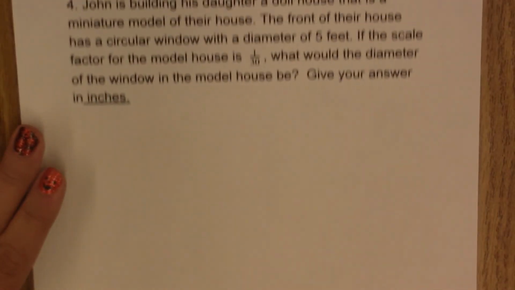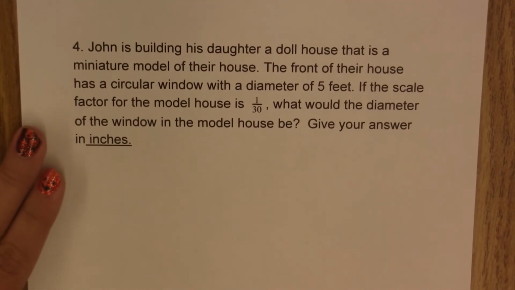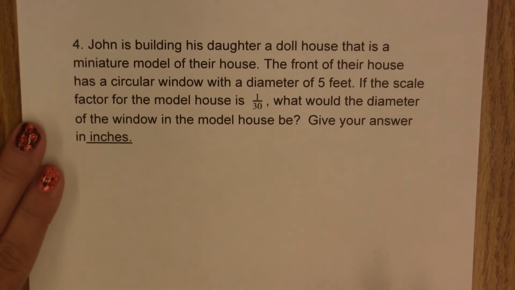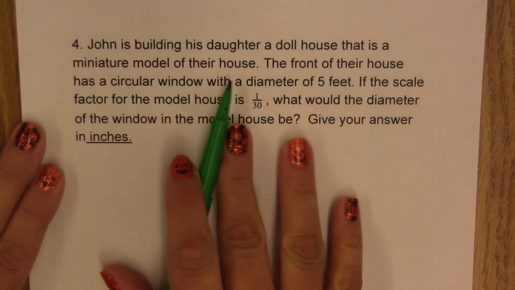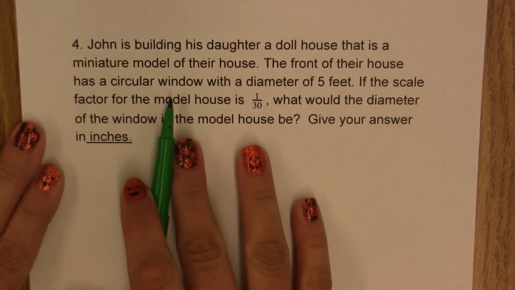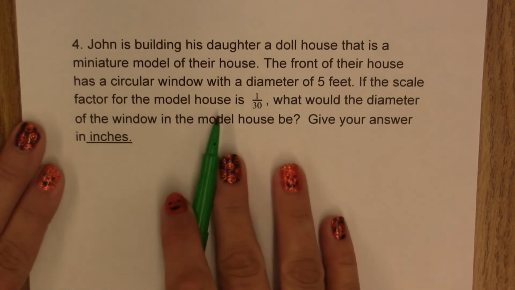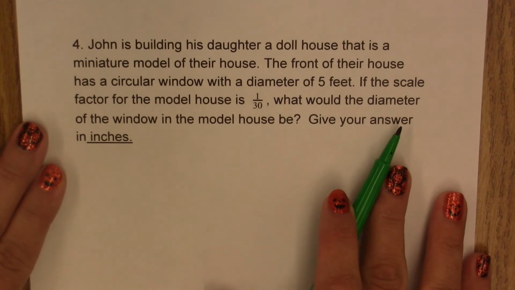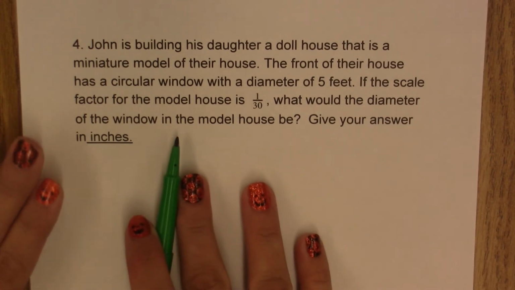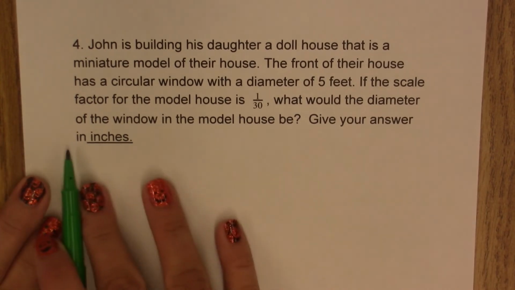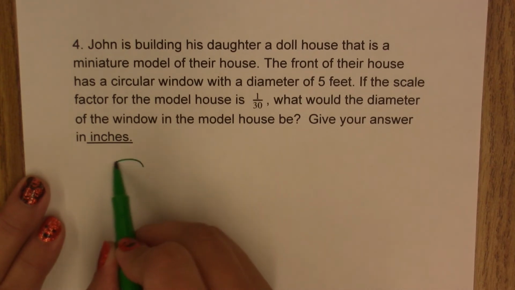Okay. And number 4. John is building his daughter a dollhouse that is a miniature model of their house. The front of their house has a circular window with a diameter of 5 feet. If the scale factor for the model house is 1/30, what would the diameter of the window in the model house be? Give your answer in inches. So I'm going to draw a picture.